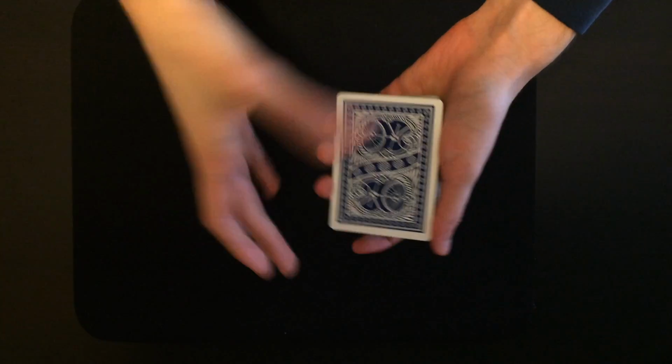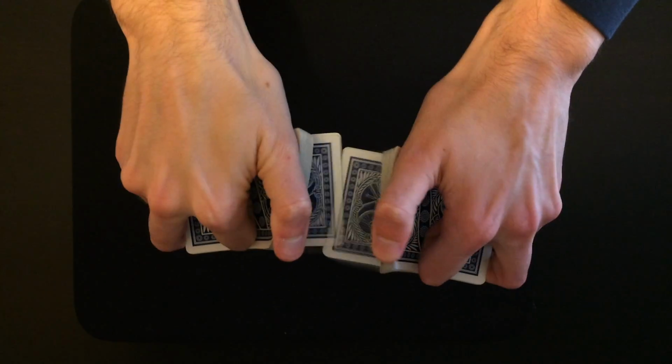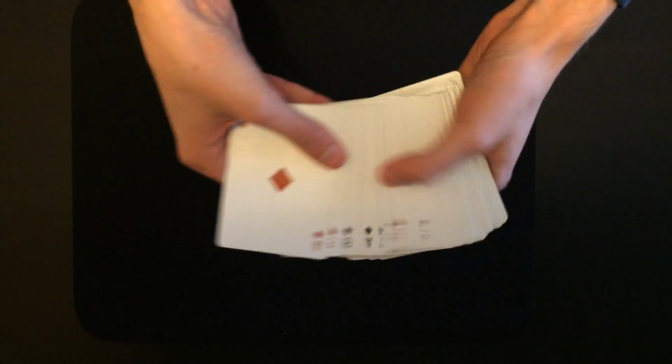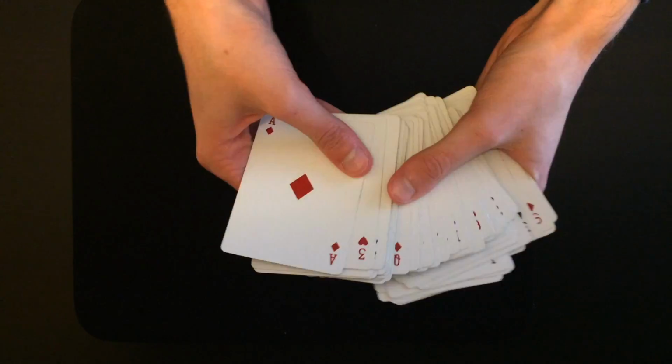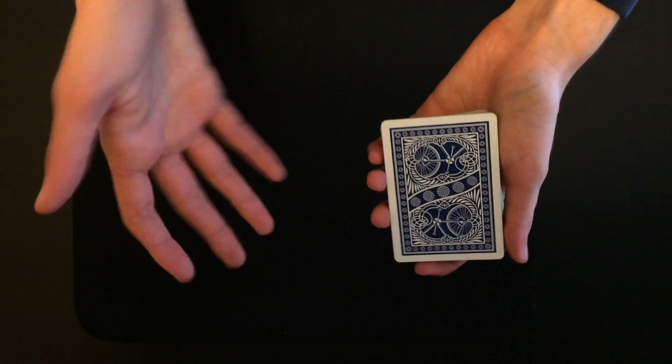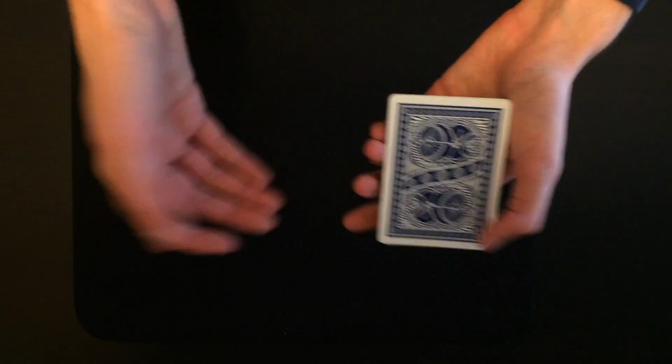Alright guys, so for this trick, we can have the spectator go ahead and shuffle the cards as much as they want to. They can mix up the order as much as they want. You guys can see there's no specific arrangement of the cards or anything like that. So for this trick, we're going to have the spectator really pick any card. It's a completely free choice.